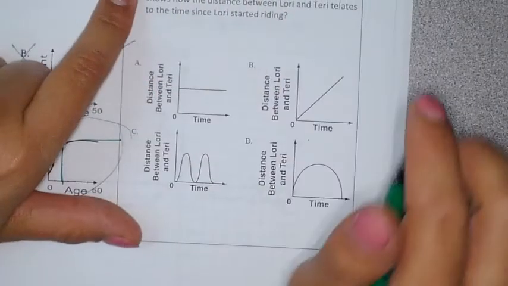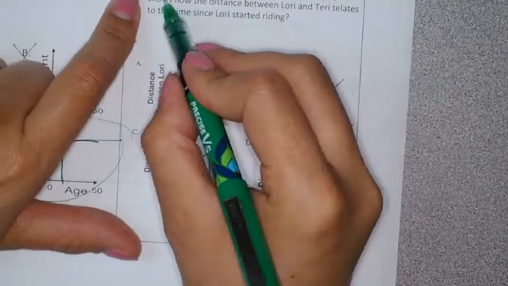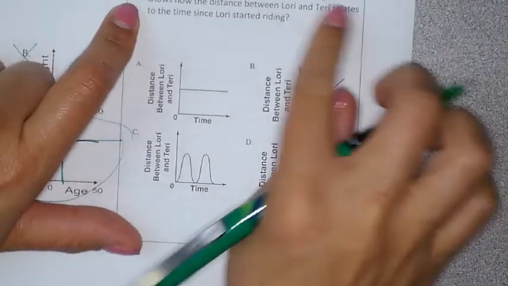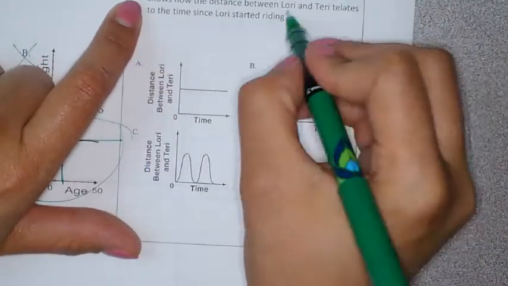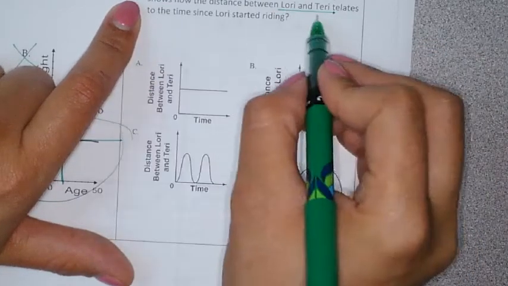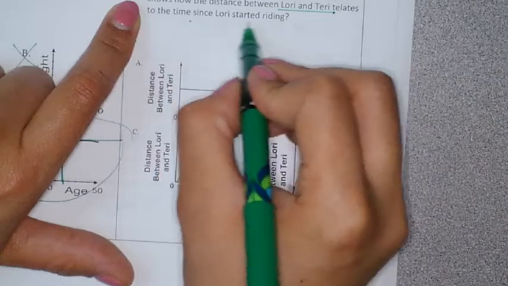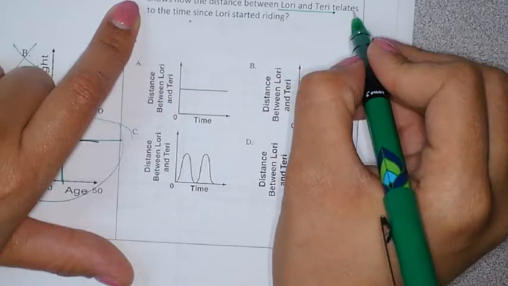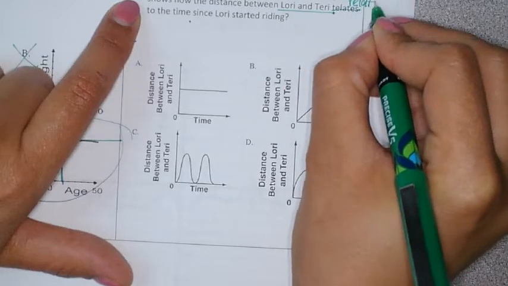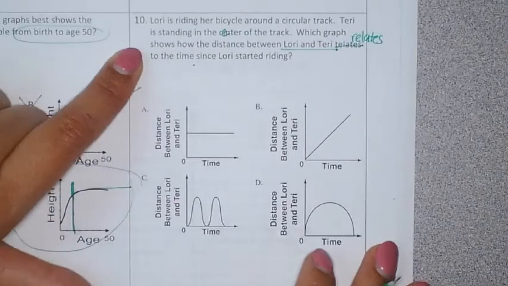Lori's riding her bicycle on a circular track. Terry's standing in the center, this should be an E, of the track. Which graph shows the distance between Lori and Terry to the time since Lori started riding? Shows that the distance, this should be relates. I'm sorry, I didn't write these and I should have proofread them before.